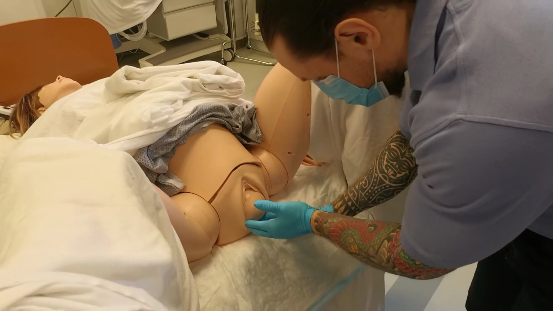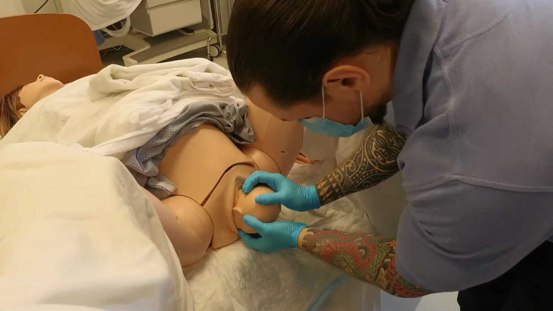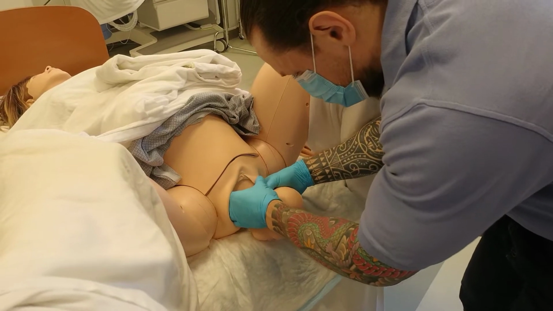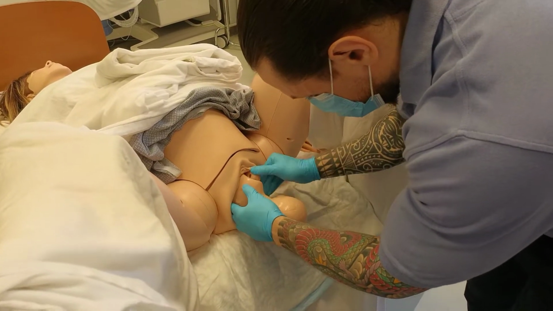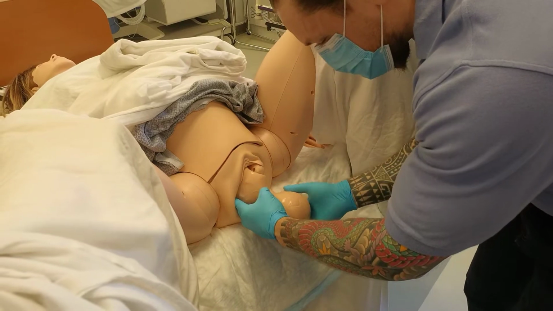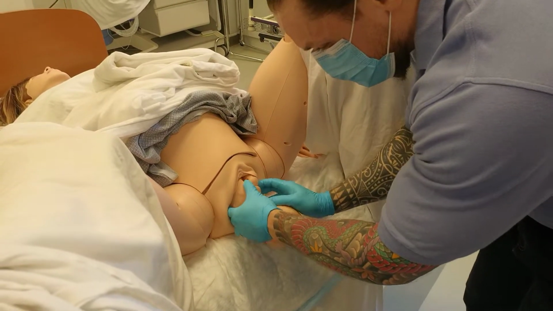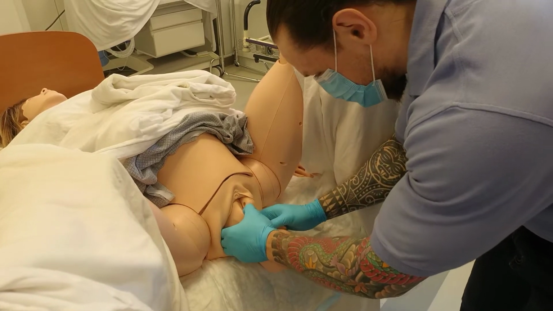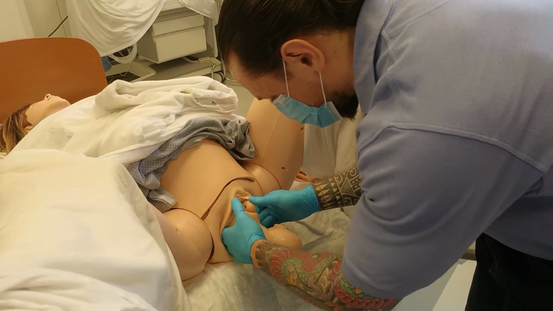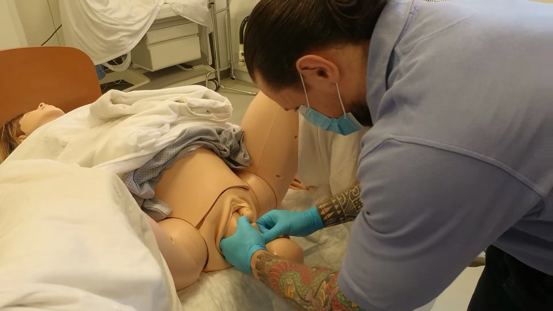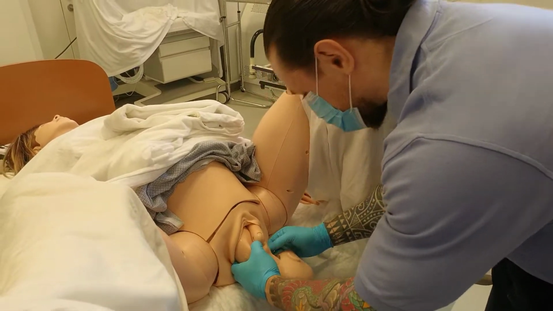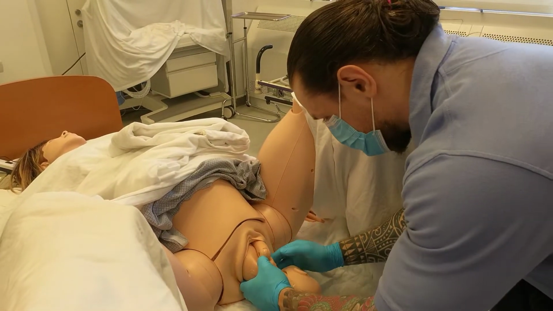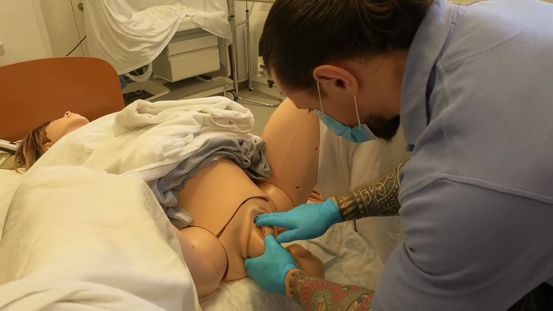So you see how it's emerging? You're guiding it. You see how it comes out? And then what I'm doing is I'm rotating and I'm guiding it down so the shoulders are emerging. I check for the neck. There's no what around the neck? There's no cord. Because if there was a cord, what should I be doing? Pushing it back? No. If there's cord, I would try to unravel it, or if I had to, I would cut it. So as the baby is coming, you want to make sure you're guiding it.